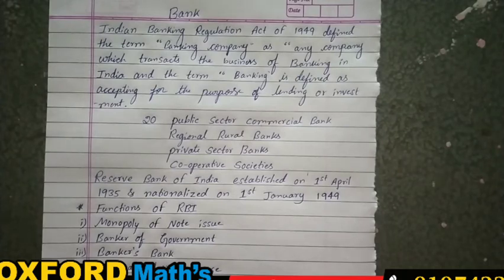Monopoly of note issue. Whatever the variety of notes we are going to see, from rupees 2 to rupees 2000, these are all notes. If the government has to print, it has to take the permission from the RBI, because the RBI itself supplies all these notes to the other banks as well as to the central government.